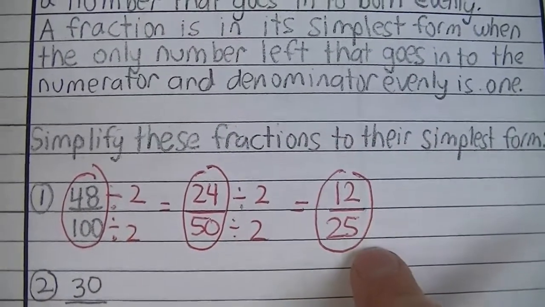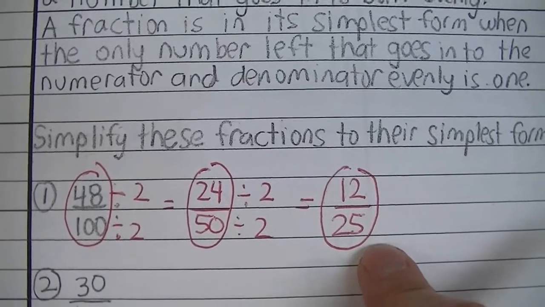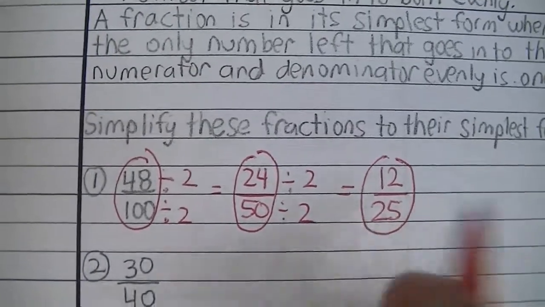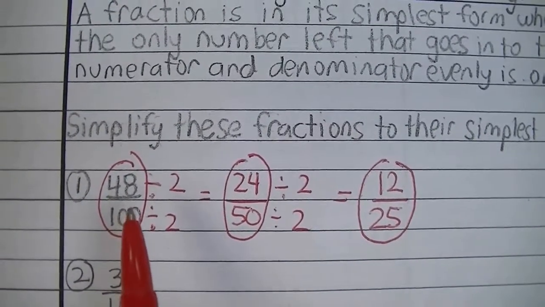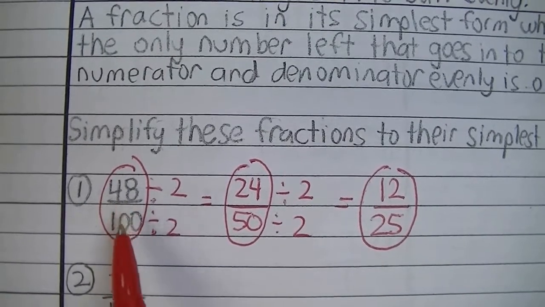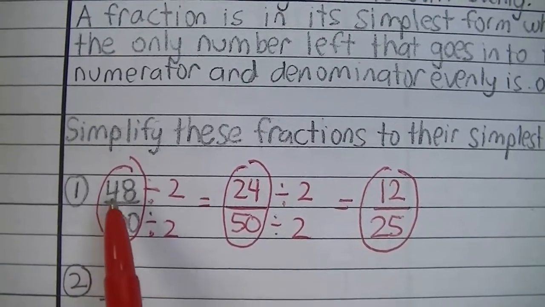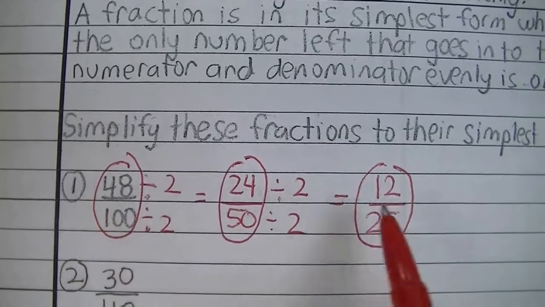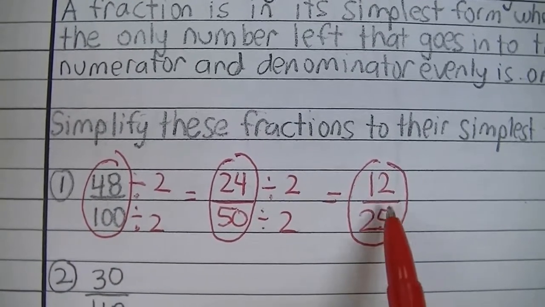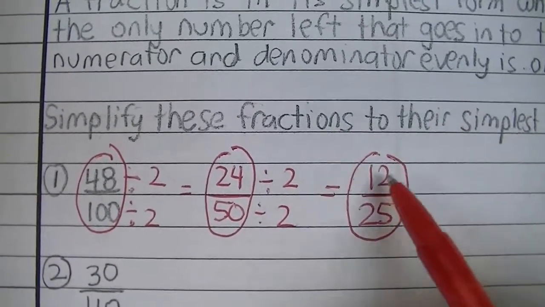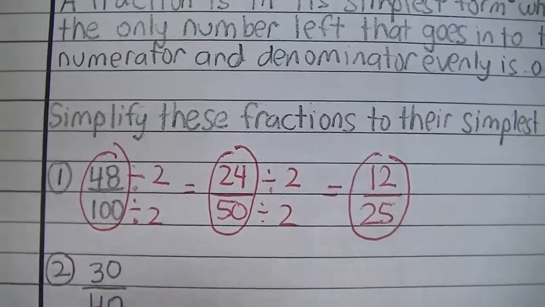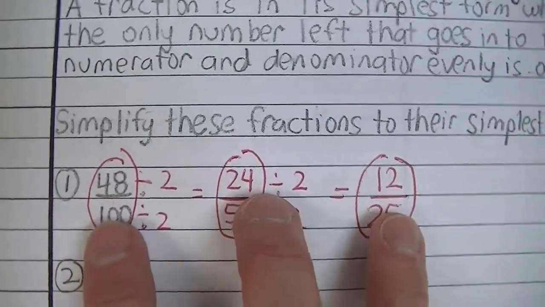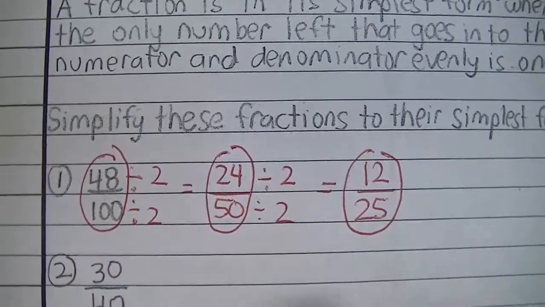These three fractions are all exactly the same size. So if on a math problem you had to do an operation that dealt with 48 hundredths, and you wanted to simplify that number down to 12 25ths, you would get the exact same answer at the end if you use this number in its place. So these three fractions are basically interchangeable. They're all equal to each other.